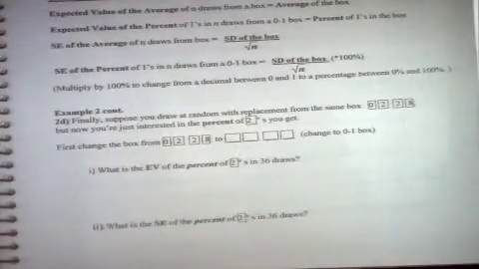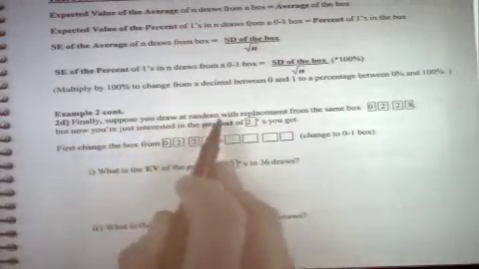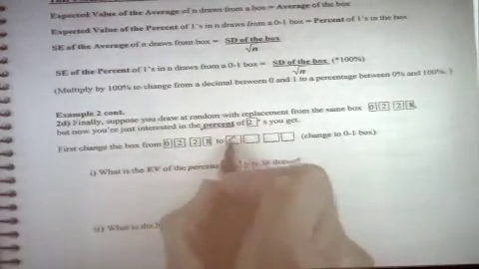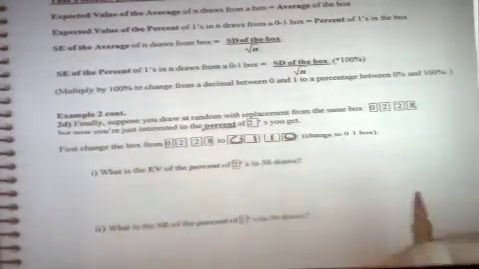All right, so let's just do this same problem again. This time, the problem says, finally, suppose you draw at random with replacement from the same box. But now you're interested in the percent of 2s, not the number, but the percent. So you change again to a 0, 1 box.